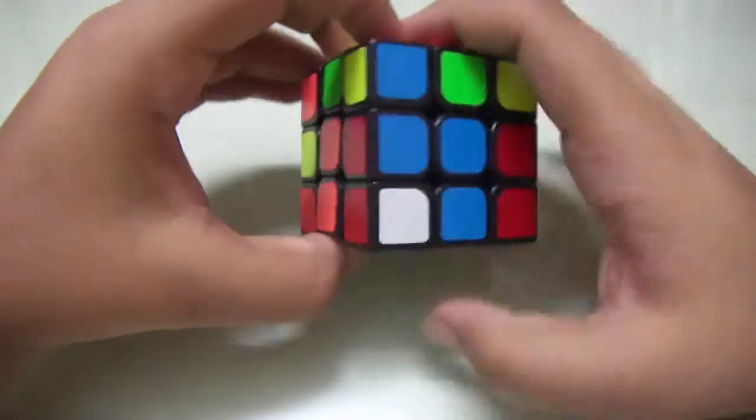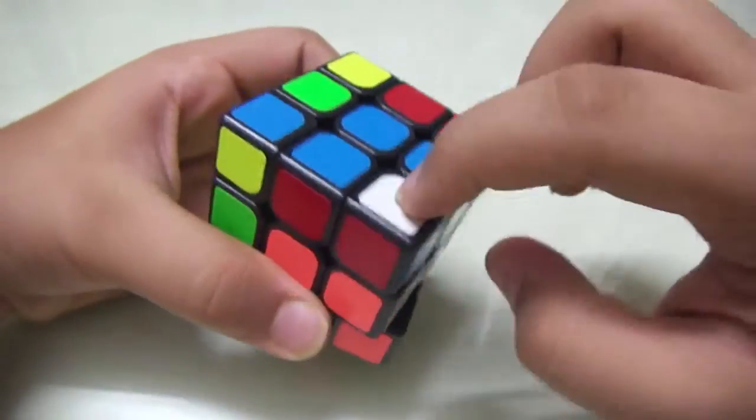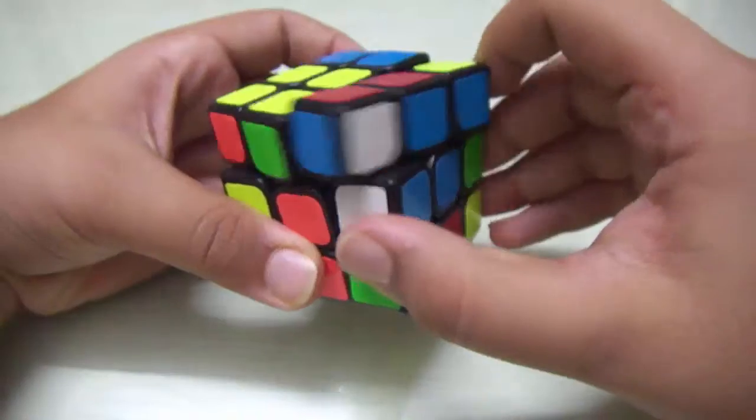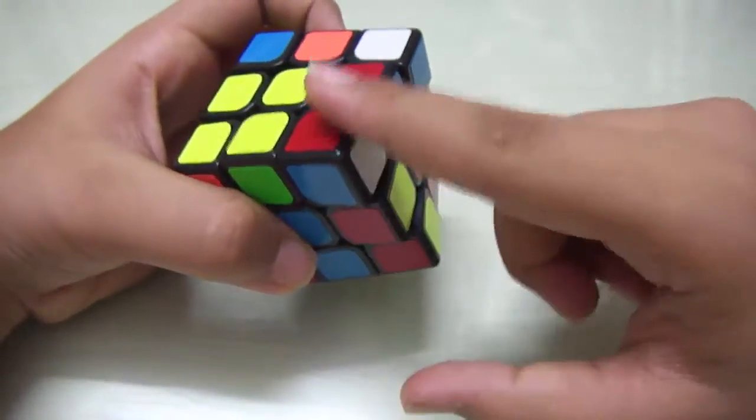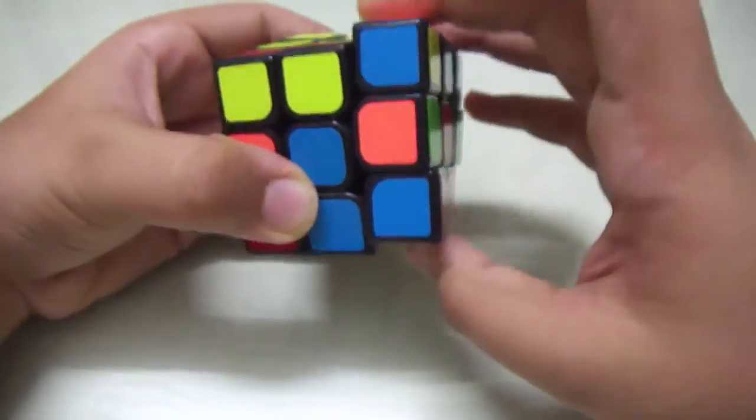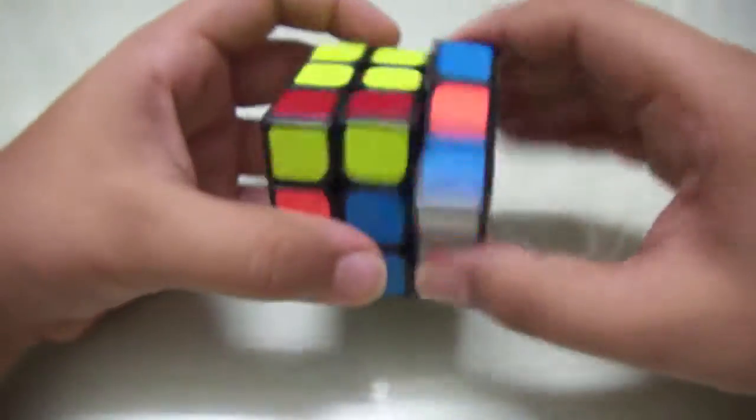In this case, I can solve it using both. However, it is easier to solve this case using R, U, R prime. Then I can just do a U2 to bring it above its intended position. Then I solve it with an R, U, R prime.